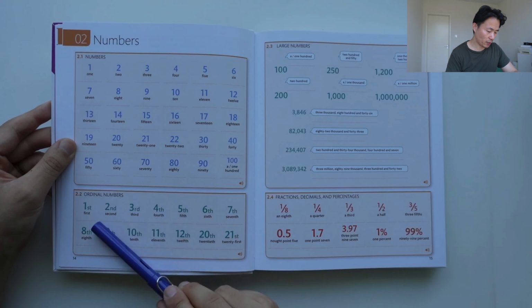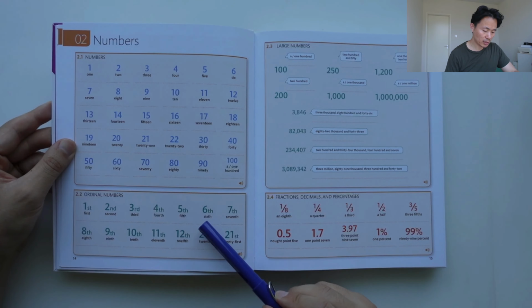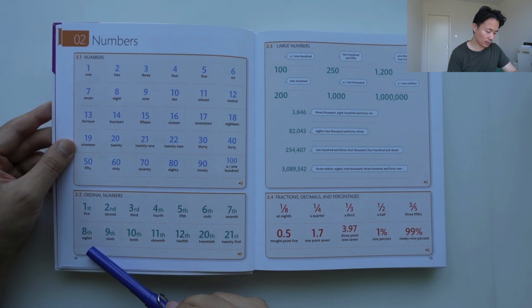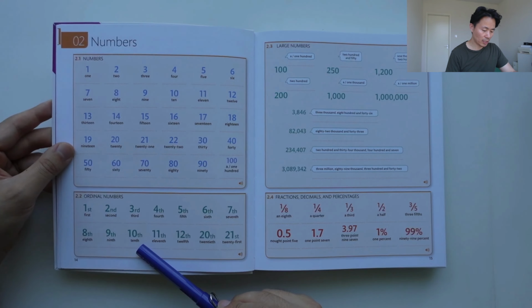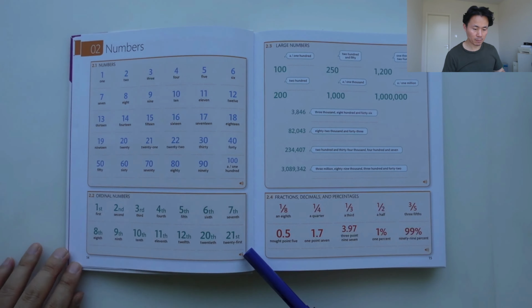Ordinal numbers. First, second, third, fourth, fifth, sixth, seventh, eighth, ninth, 10th, 11th, 12th, 20th, 21st.